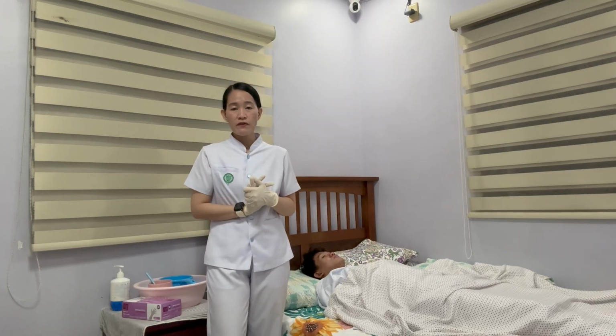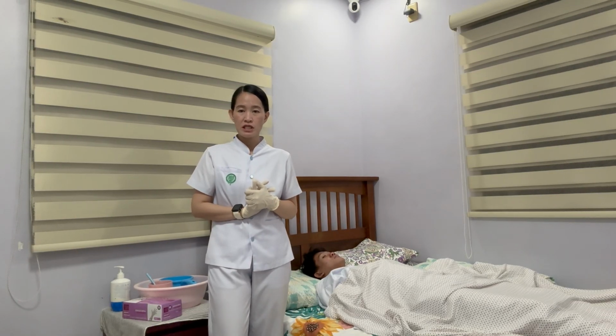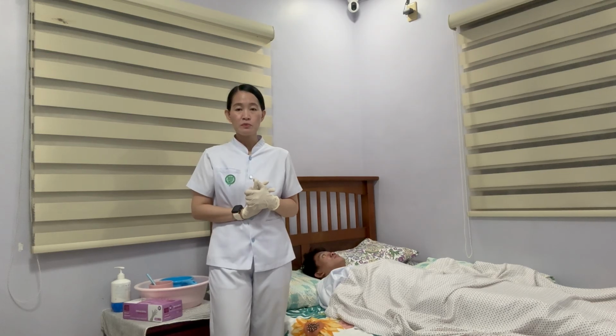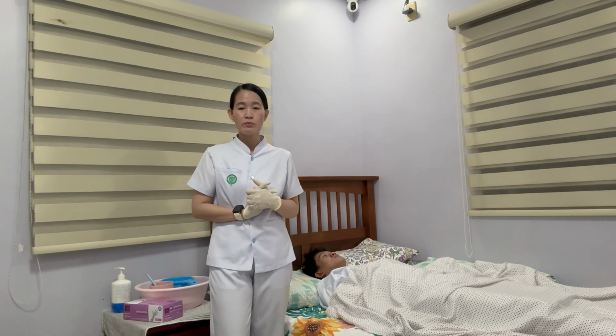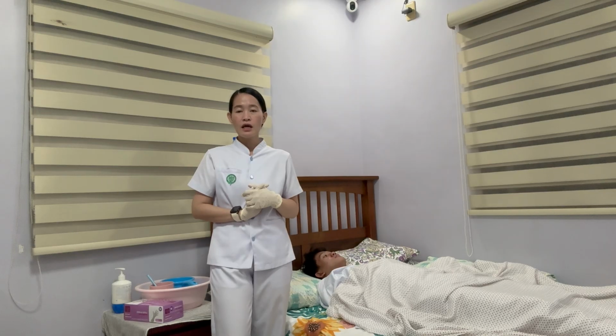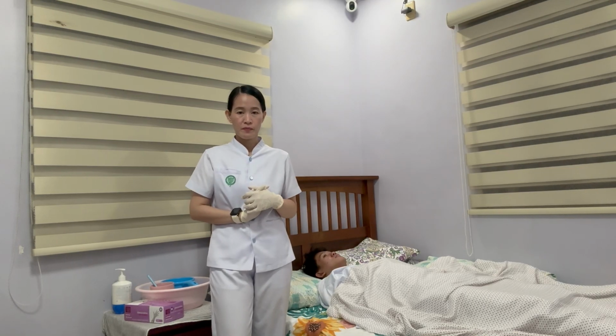Now we need to identify the patient to ensure the right patient receives the intervention, and explain the procedure to promote reassurance and provide knowledge about the procedure and also the patient's participation.